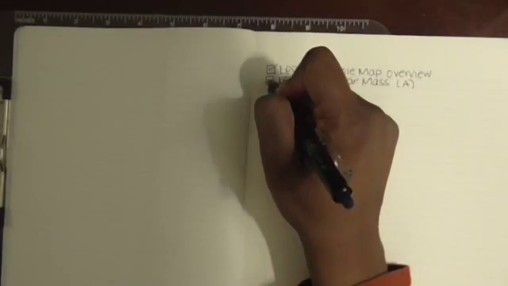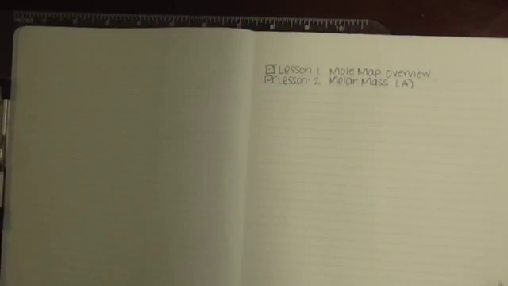Okay, so for this lesson, we've already done the lesson on the mole map overview, and now we're going to look at the second lesson, which is how to calculate molar mass. Calculating molar mass is super easy. It only gets hard when there are parentheses, and even then, if you understand how parentheses work, it's really not too hard.